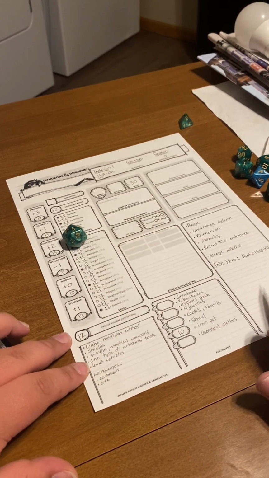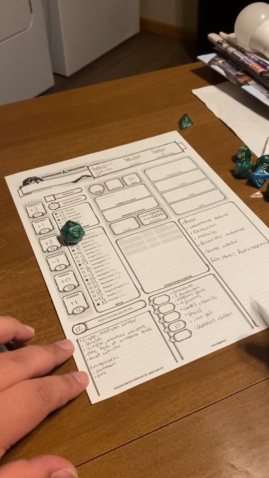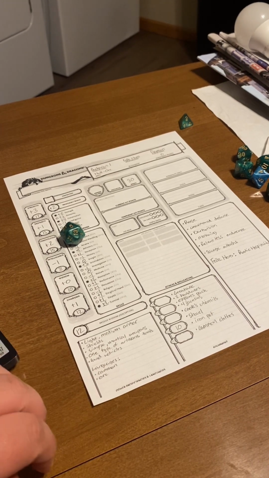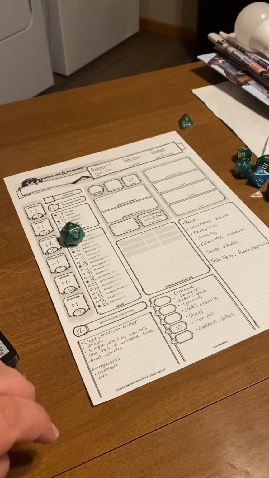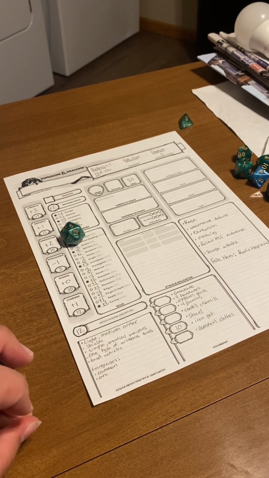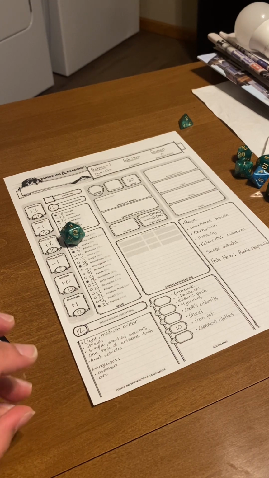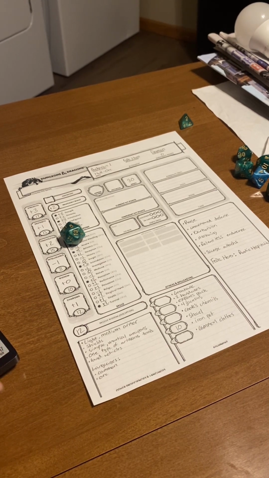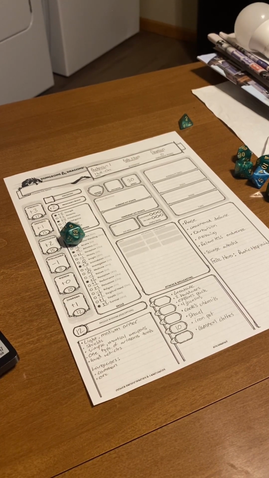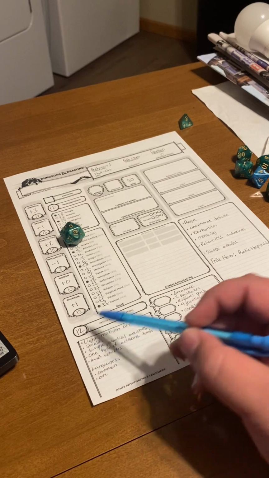For our passive perception, we won't roll for this. Sometimes, for instance, if we're just walking down a road, a DM will use our passive perception to see if we notice something, like in the bushes. But usually the DM doesn't tell us what the passive perception is for. So that's really a tool for them.